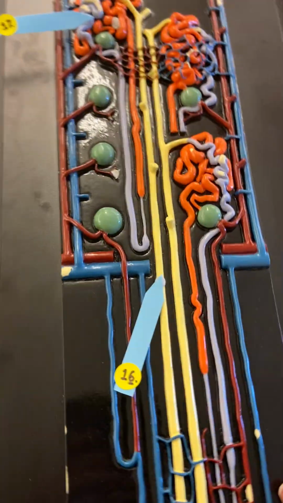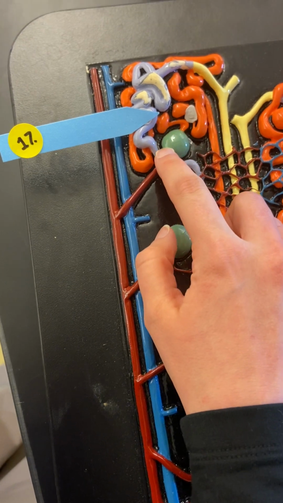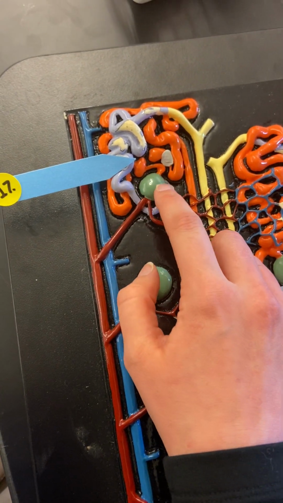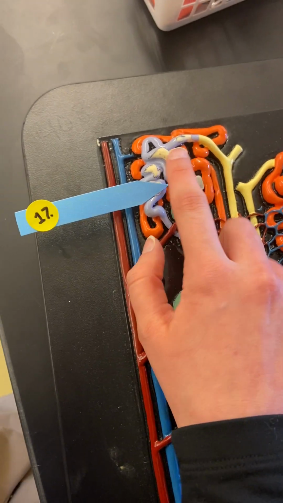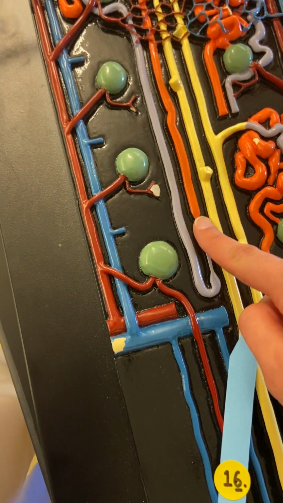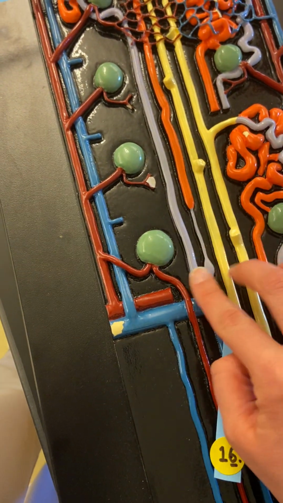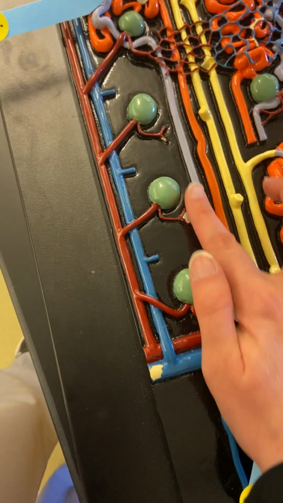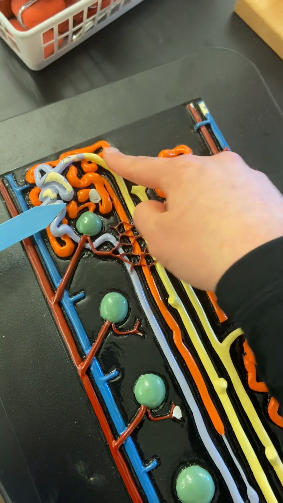Oh, and let me go through this model as well. So here we have our renal corpuscle. This here in orange would be our proximal convoluted tubule. Then we go into our descending limb, which again has a thick and a thin region. This whole thing is our nephron loop. And then in blue here, this is our ascending limb. This in blue here would be our distal convoluted tubule.